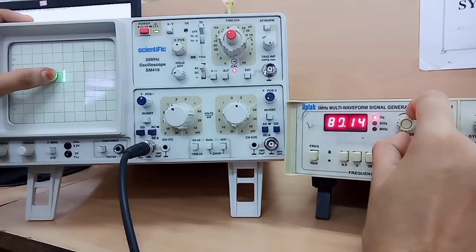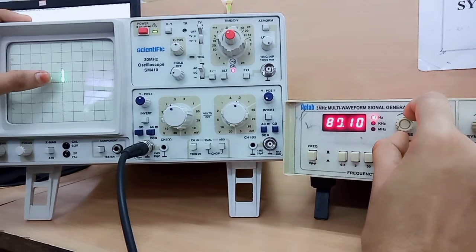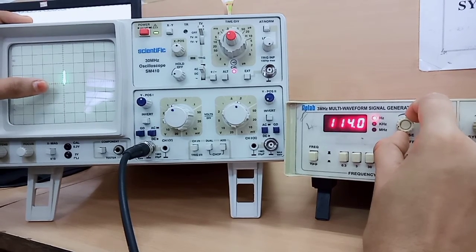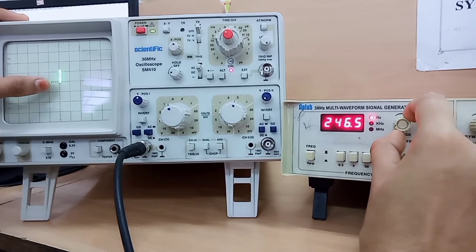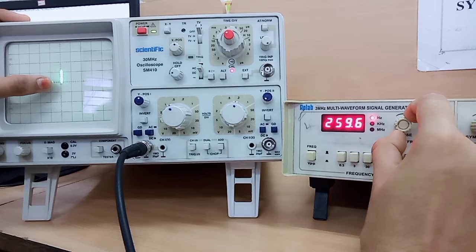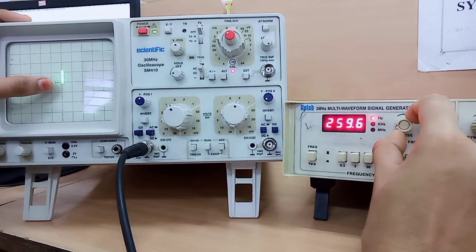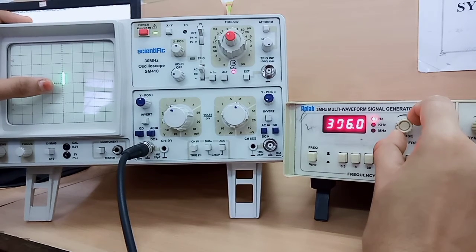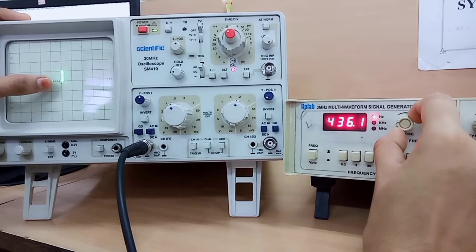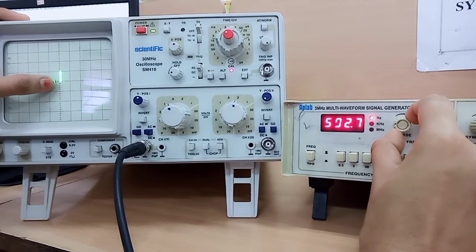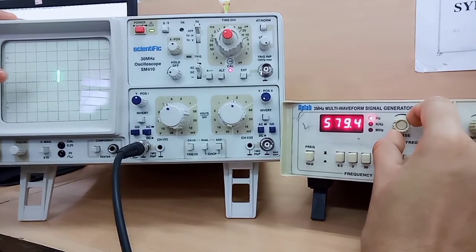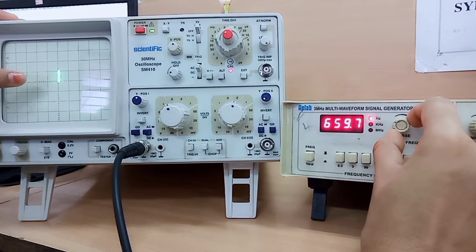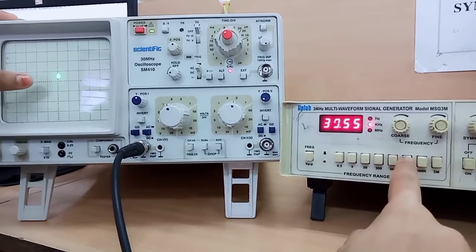Now, slightly increase the frequency. As we increase the frequency, the amplitude will be constant for some range, and then decrease. Here, for 200 Hz, we are getting an amplitude value of around 1.4 volts. And for 600 Hz also, we are getting an amplitude value of 1.4 volts.